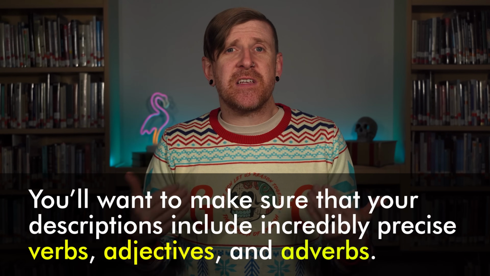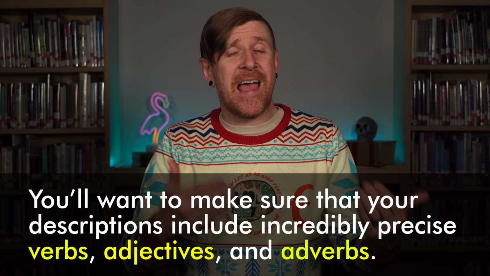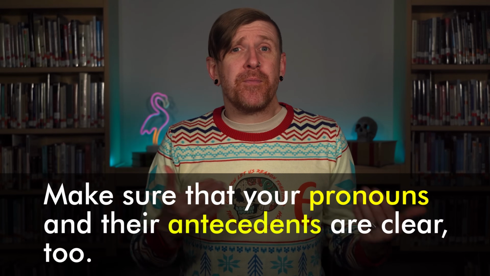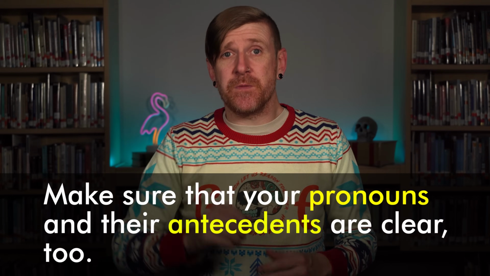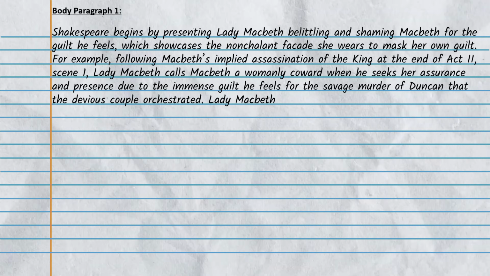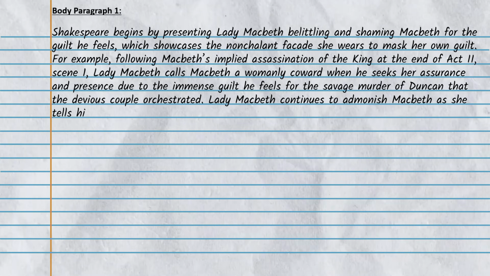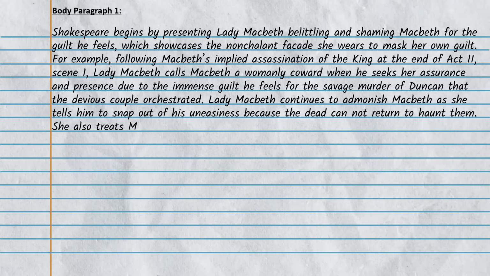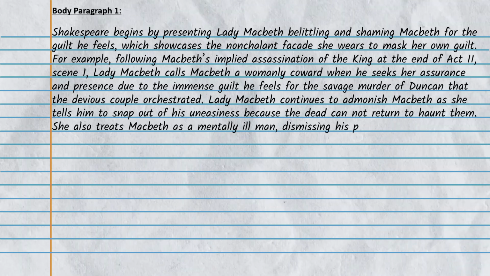When you provide the context and precisely describe what happens in the evidence, you want to make sure that your descriptions include incredibly precise verbs, adjectives, and adverbs. Make sure that your pronouns and their antecedents are clear too. So let me model more precisely how to write about Lady Macbeth shaming her husband. If I were to add to the evidence section of my first body paragraph, I'd continue like this: "Lady Macbeth continues to admonish Macbeth as she tells him to snap out of his uneasiness because the dead cannot return to haunt them. She also treats Macbeth as a mentally ill man, dismissing his persistent distress."